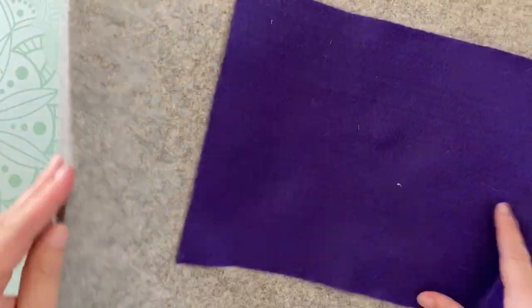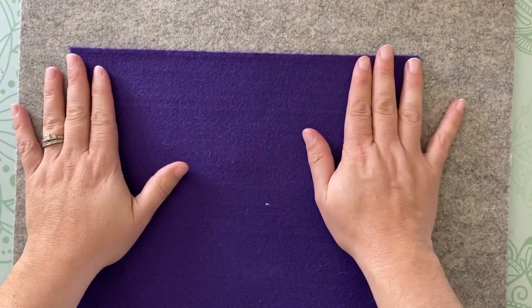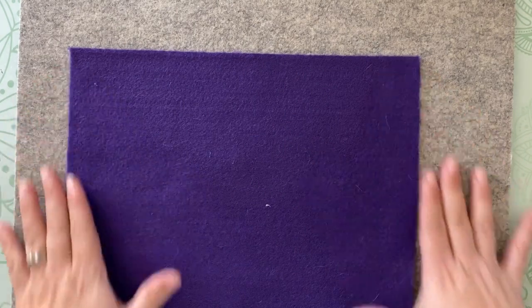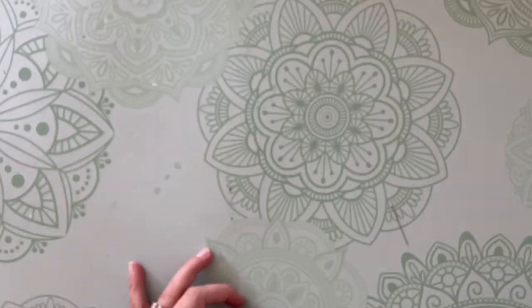I've also got this gray felt, a felt pad that I use when I'm doing iron-on. This purple felt is going to be the base of my bat. We're gonna make a bat necklace. One of my favorite things to do with those ScanNCut files is create something that's unique.